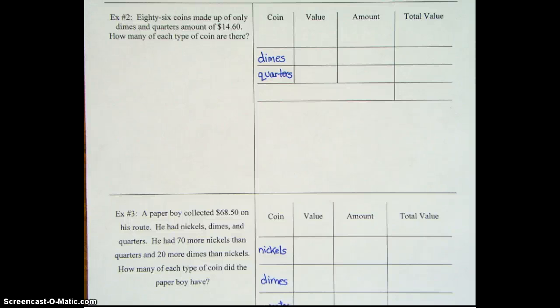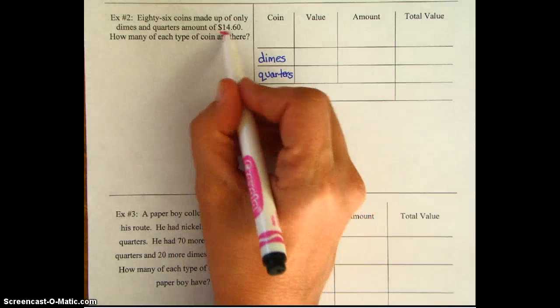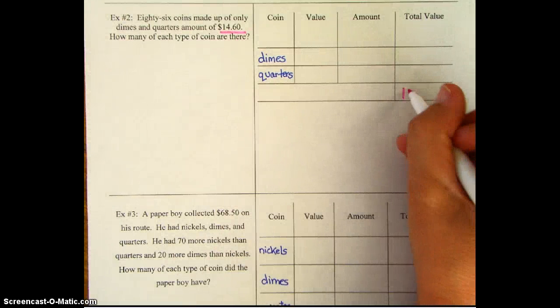Let's take a look at a second problem. This one says 86 coins made up of only dimes and quarters amount to $14.60. How many of each type of coin are there? So the $14.60 is going to be your complete value. That's going to go down in the bottom.